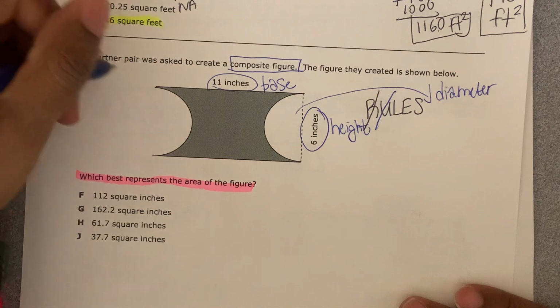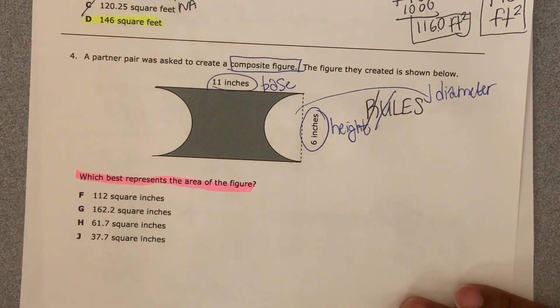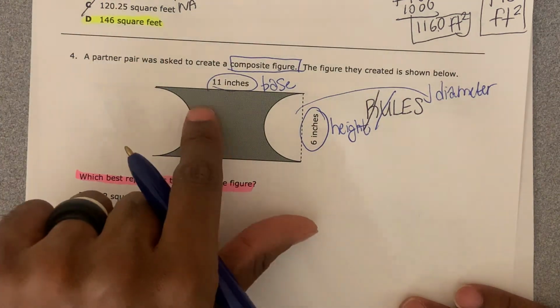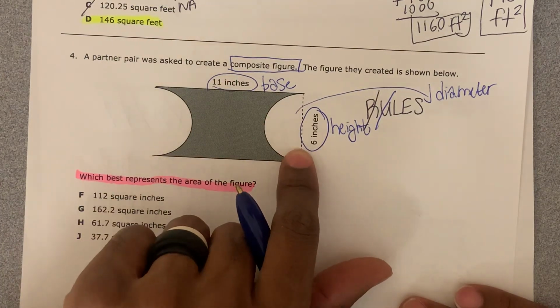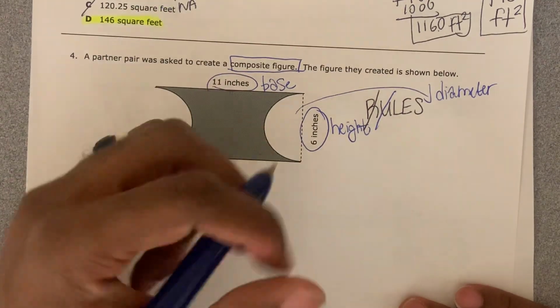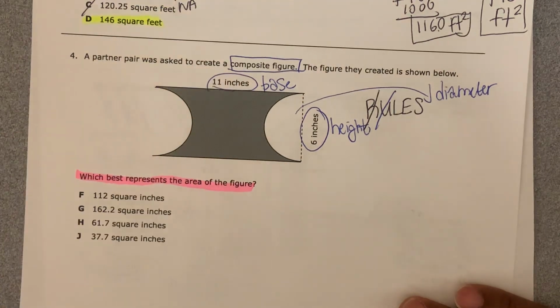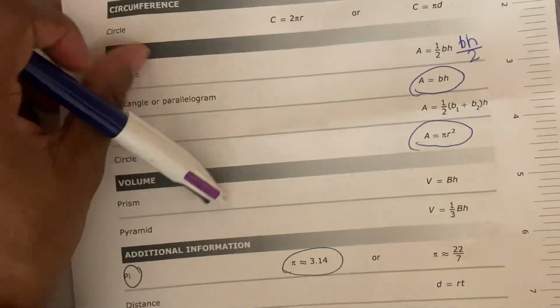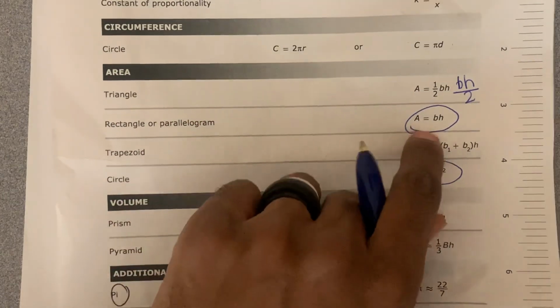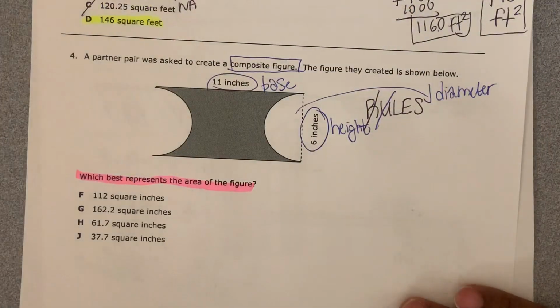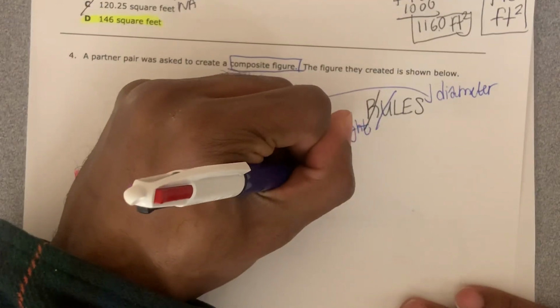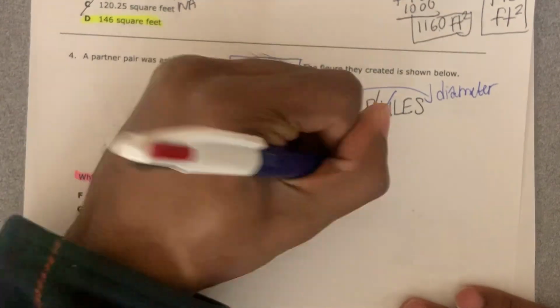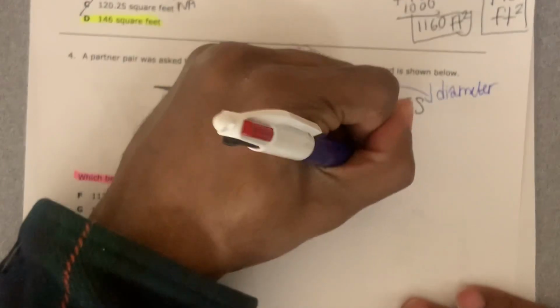So I'll first find the area of the rectangle or the parallelogram. So base times height. In this case here, the area equals the base times the height.